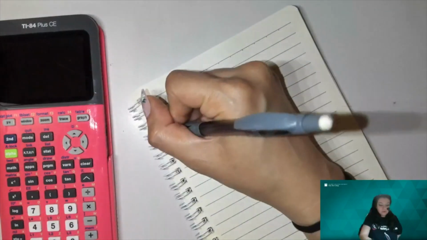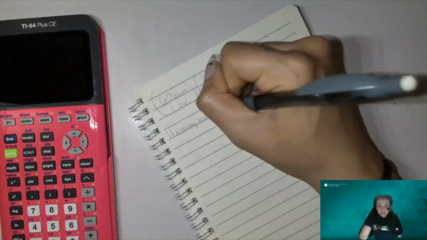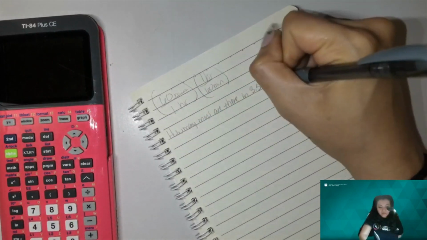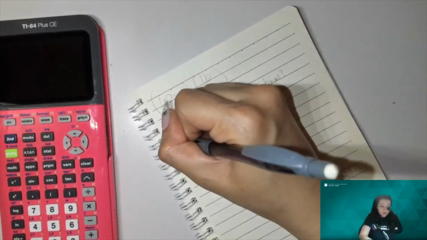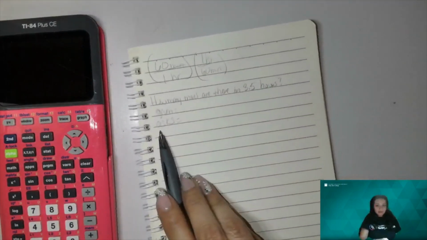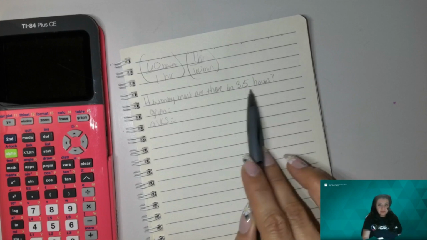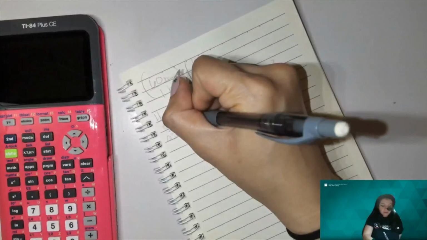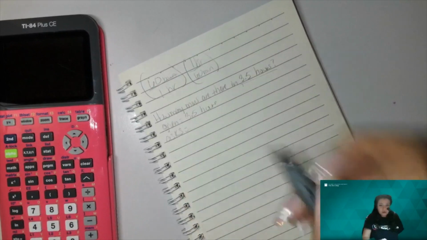So one example could be: how many minutes are there in 3.5 hours? To every question, we must know what is given and what it asks. So here, what is given is the 3.5 hours. This is together a number and a unit. So that is your starting point. That is what's given, 3.5 hours. And what it is asking for is how many minutes.